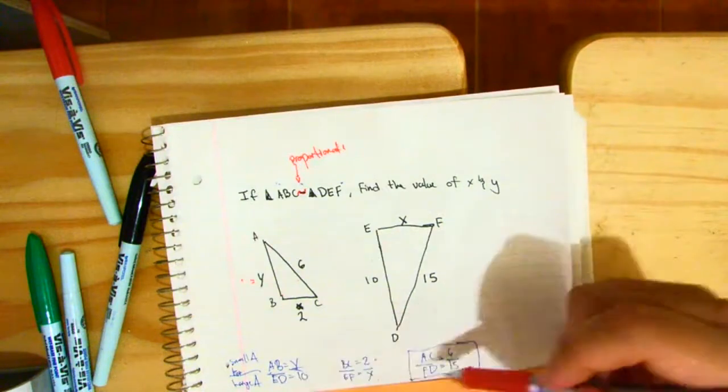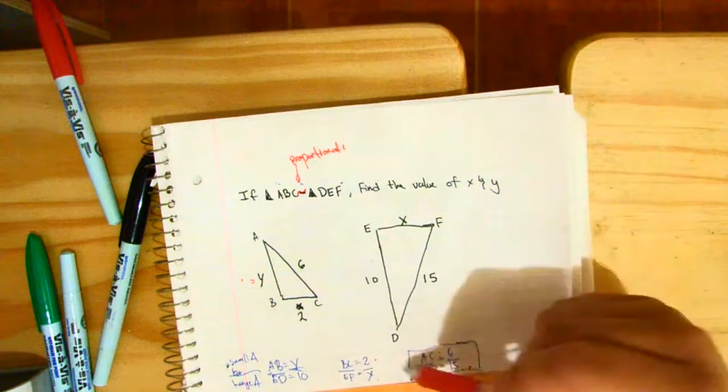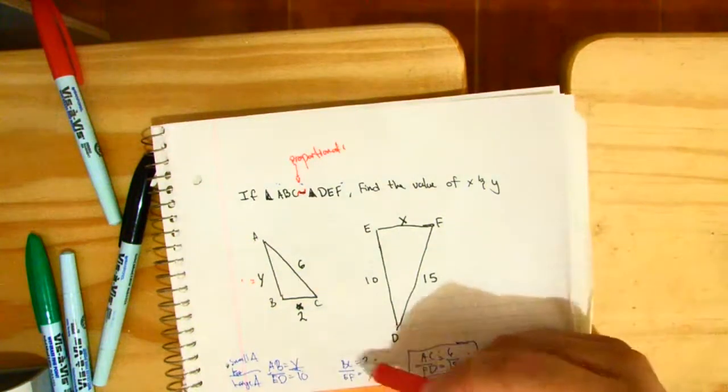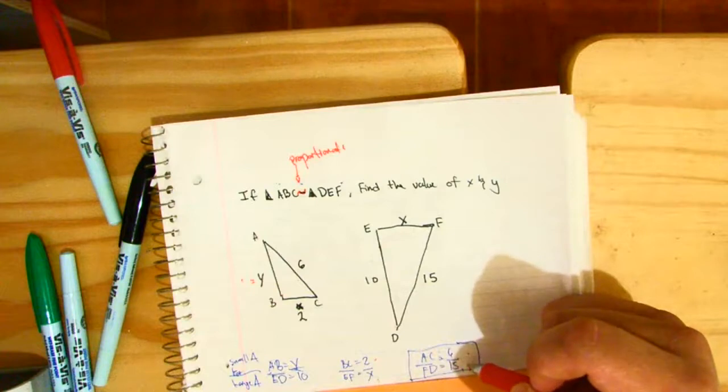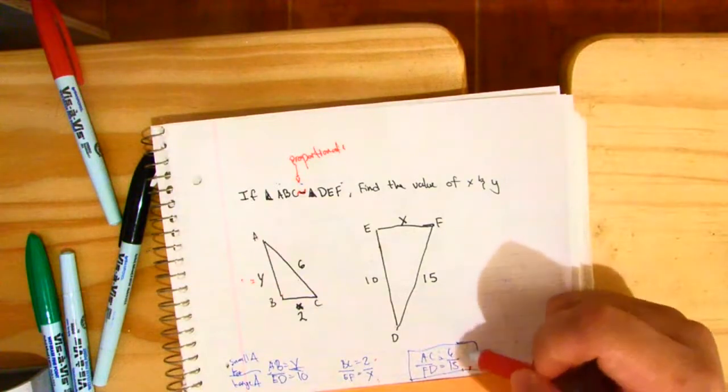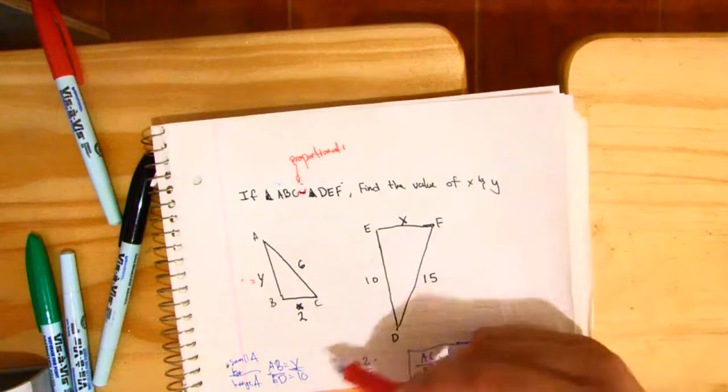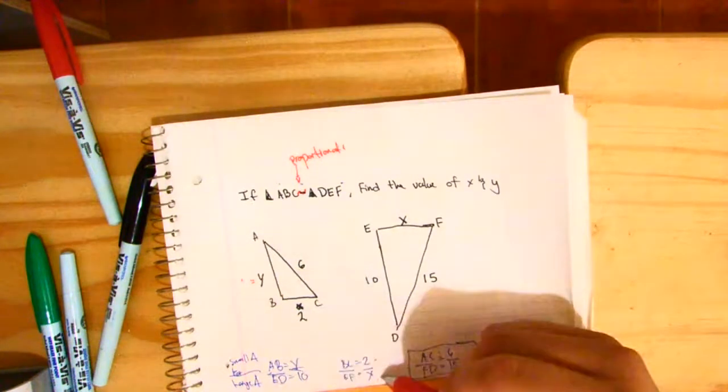So here we found all three ratios, and we're going to use them to find the value of x and the value of y. We're going to use 6 over 15 because that's the complete ratio that we can use consistently to solve for x and y.